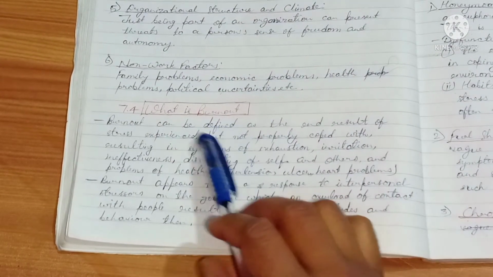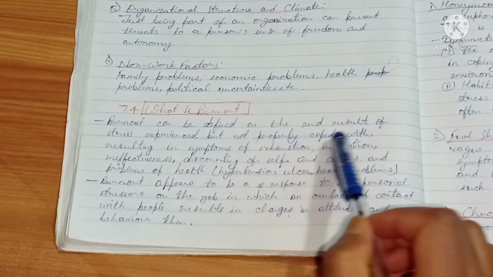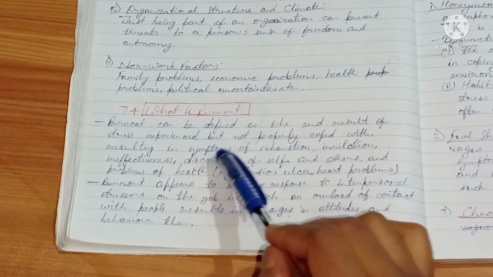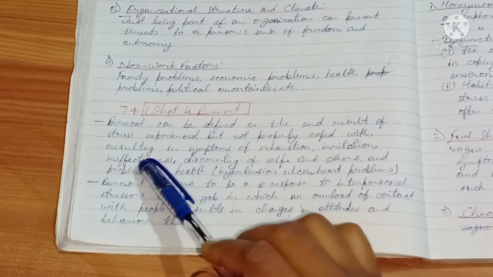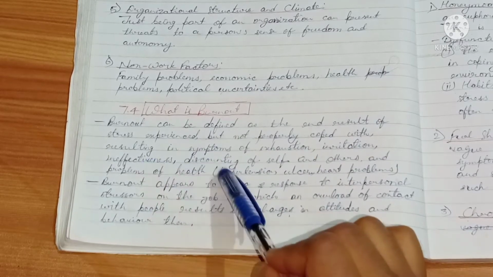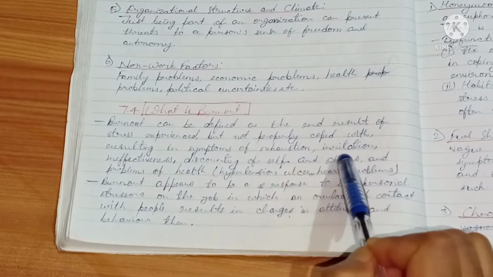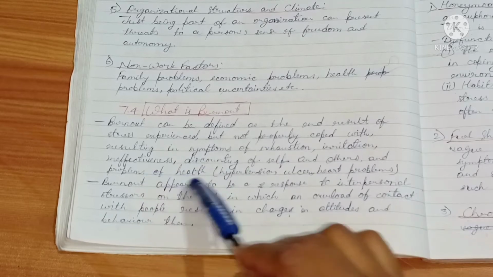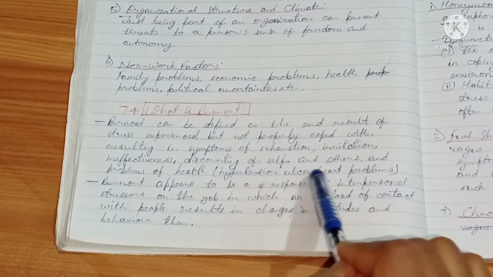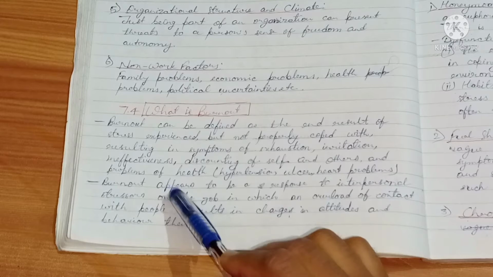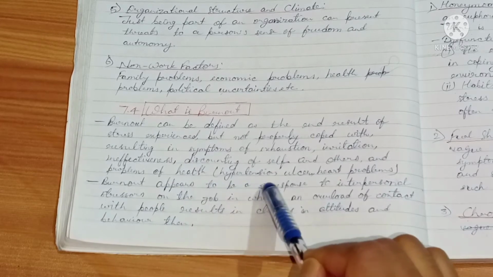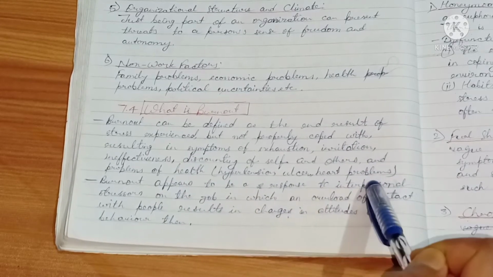So, what is burnout? Burnout can be defined as the end result of a stress experienced but not properly coped with, resulting in symptoms of exhaustion, irritation, ineffectiveness, discounting of self and others, and problems of health. Health meaning just like hypertension, ulcer, heart problems.